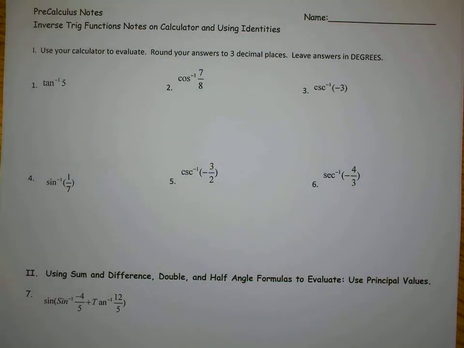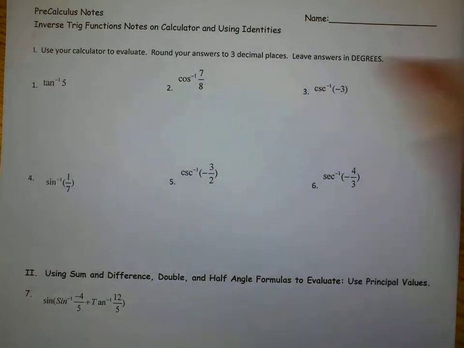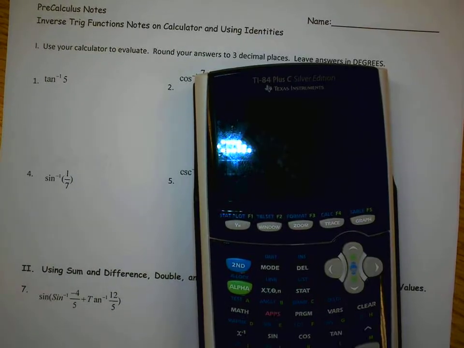Alright, for the third day notes, we're going to look at just how to evaluate things on your calculator. We're going to make sure we have our mode in degrees and go from there. The directions say make sure we round to 3 decimal places here. So here's my calculator.